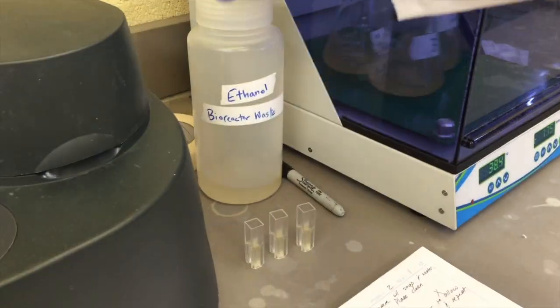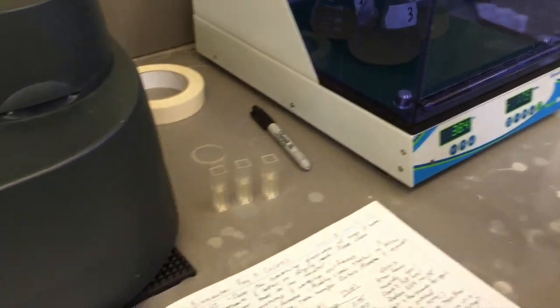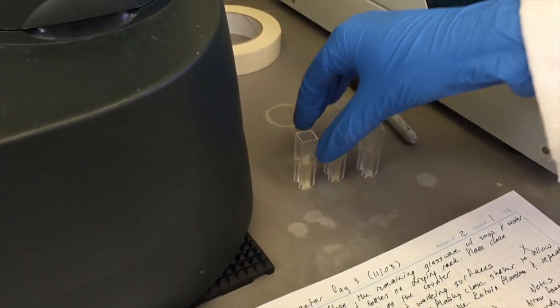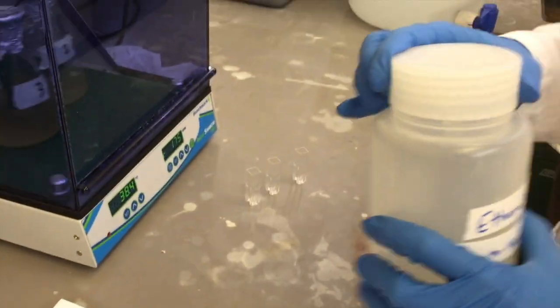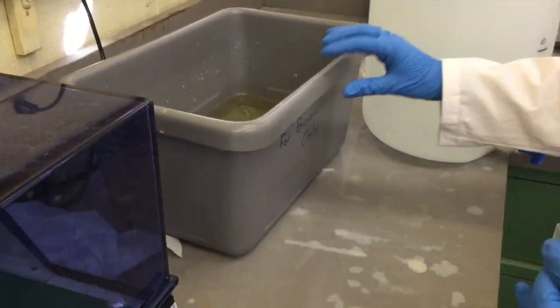Dispose of cell cultures in an ethanol waste container. When the reaction is completed, add bleach to the reactor vessel and sterilize for 30 minutes before disposal. After disposing of biologically active material, place used glassware and containers in a wash basin of bleach solution.